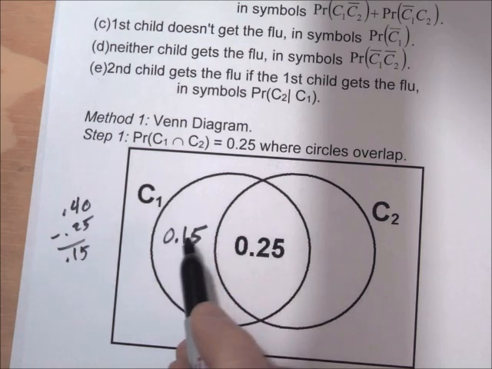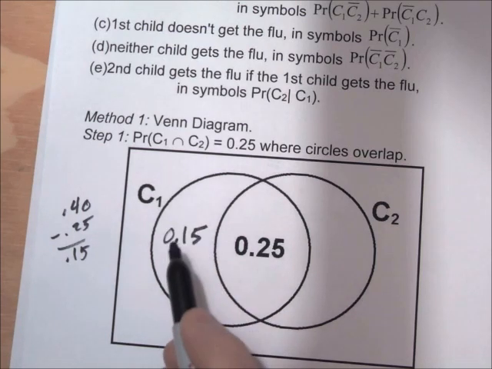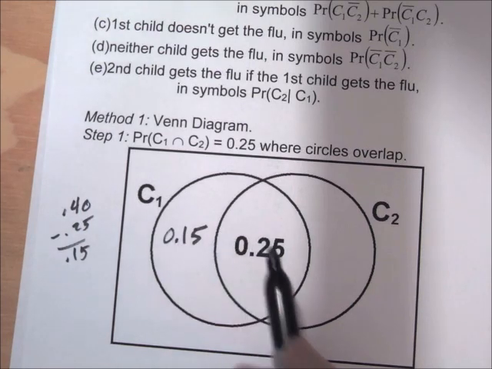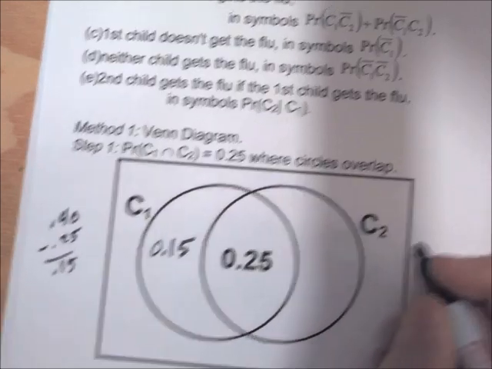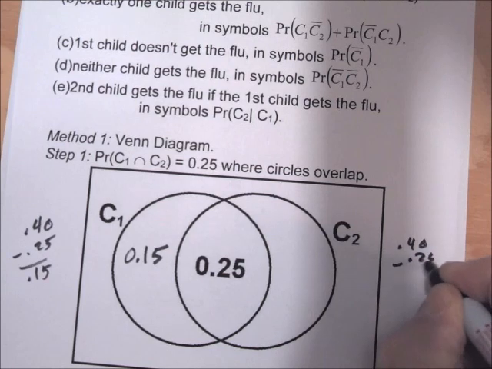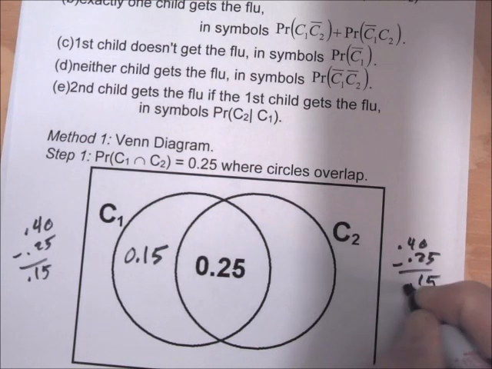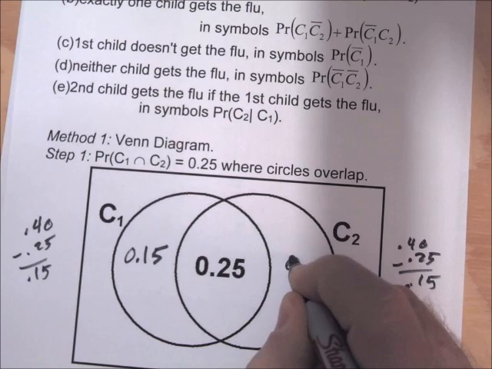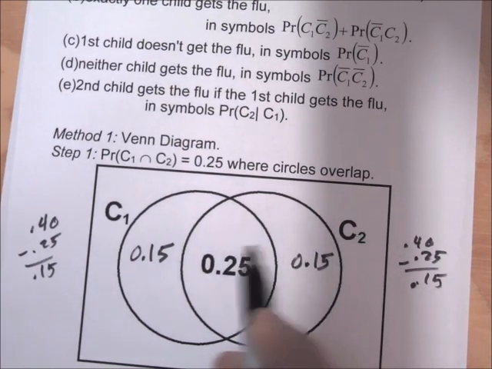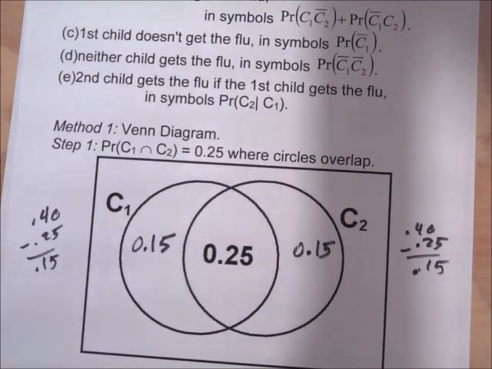So the crescent moon is 0.4 minus 0.25, which is 0.15. This crescent moon represents the event that the first child gets the flu, but the second child does not. Likewise on this side, 0.40 minus 0.25 gives the other crescent moon as 0.15. That represents the event that the second child gets the flu and the first child does not. And the part that's outside either circle is the event that neither child gets the flu.